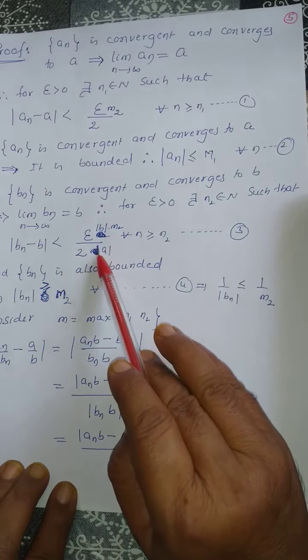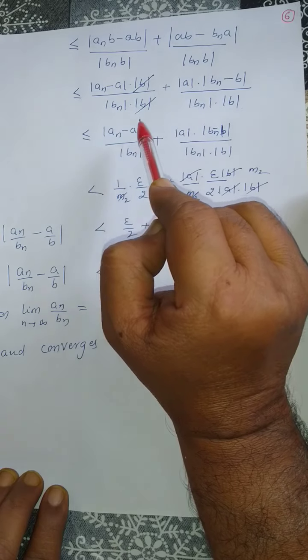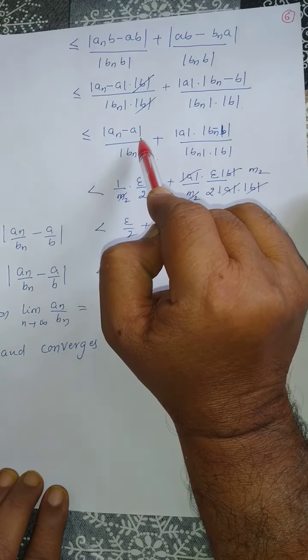Then separate that modulus: a_n B minus AB plus AB minus b_n A. Here in the numerator, B is a common term. So to cancel this B, for that a_n minus A, I have chosen particularly.